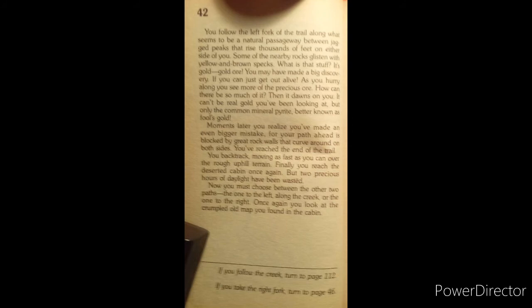You backtrack, moving as fast as you can over the rough uphill terrain. Finally you reach the deserted cabin once again, but two precious hours of daylight have been wasted. Now you must choose between the other two paths, the one left along the creek or the one to the right. Once again you look at the crumpled old map you found in the cabin. If you follow the creek, turn to page 112. If you take the right fork, turn to page 46.